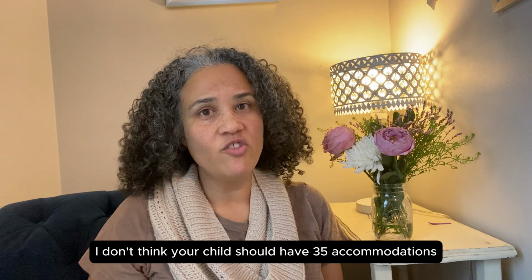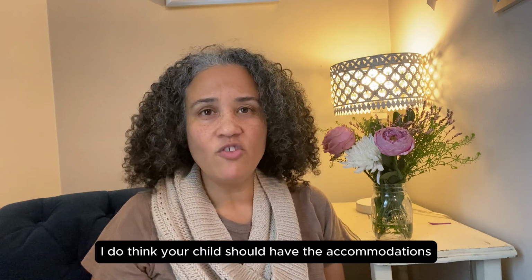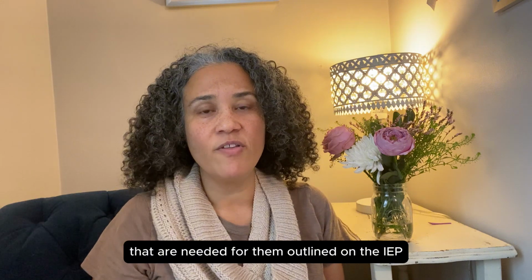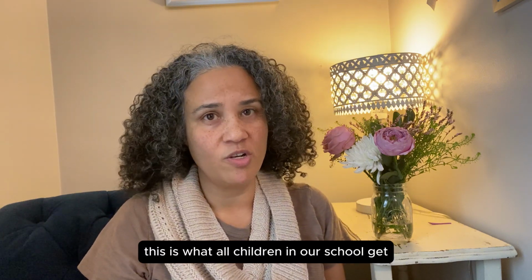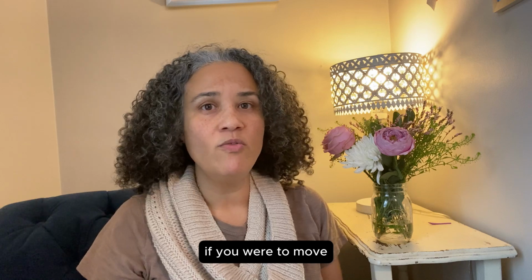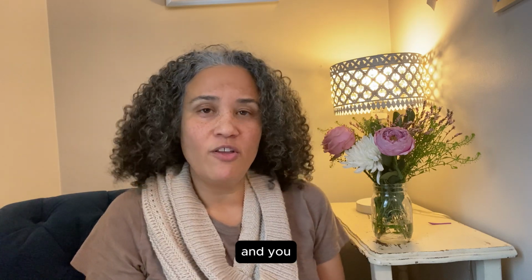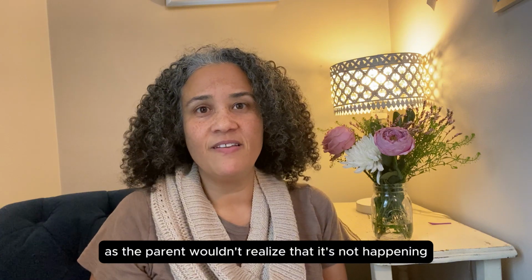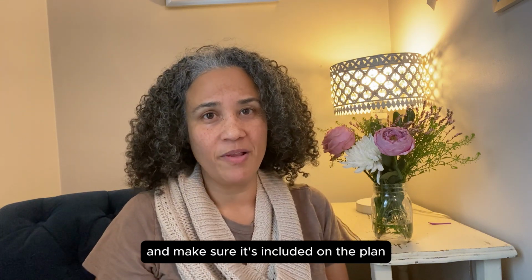I don't think your child should have 35 accommodations. It becomes lost in the jumble, but I do think your child should have the accommodations that are needed for them outlined on the IEP, not just, well, this is what all children in our school get. If you were to move or if something were to change at that school, it might not be offered anymore, and you as the parent wouldn't realize that it's not happening. So it's really important to have those conversations and make sure it's included on the plan.